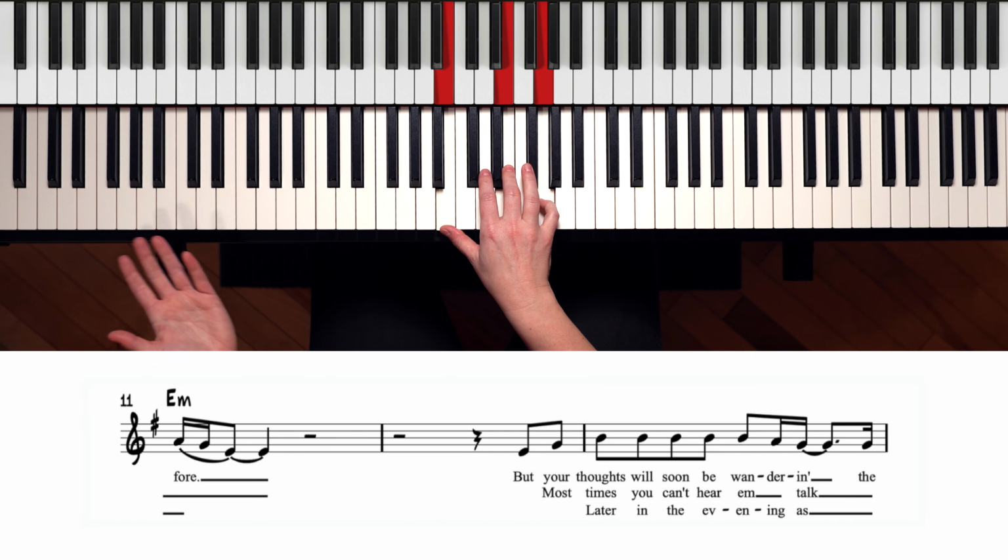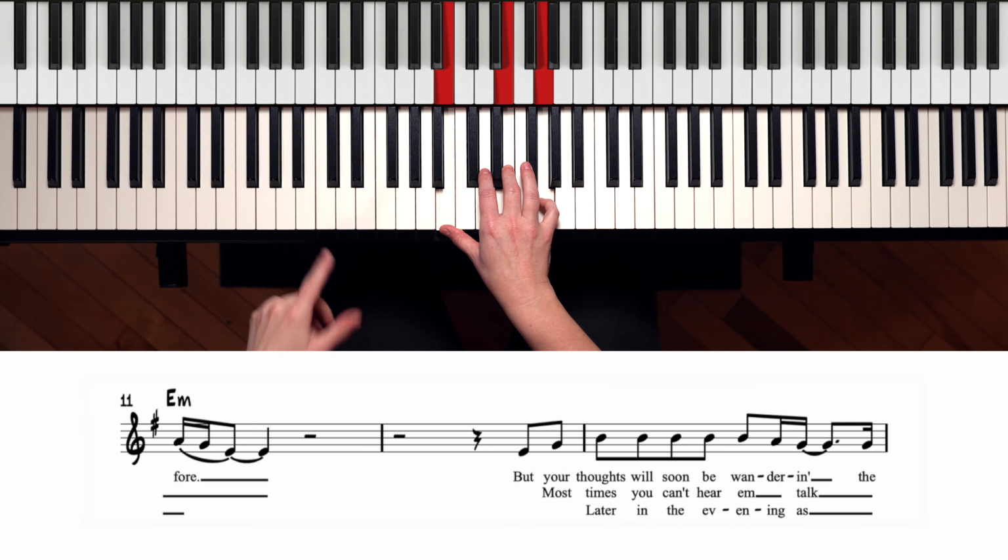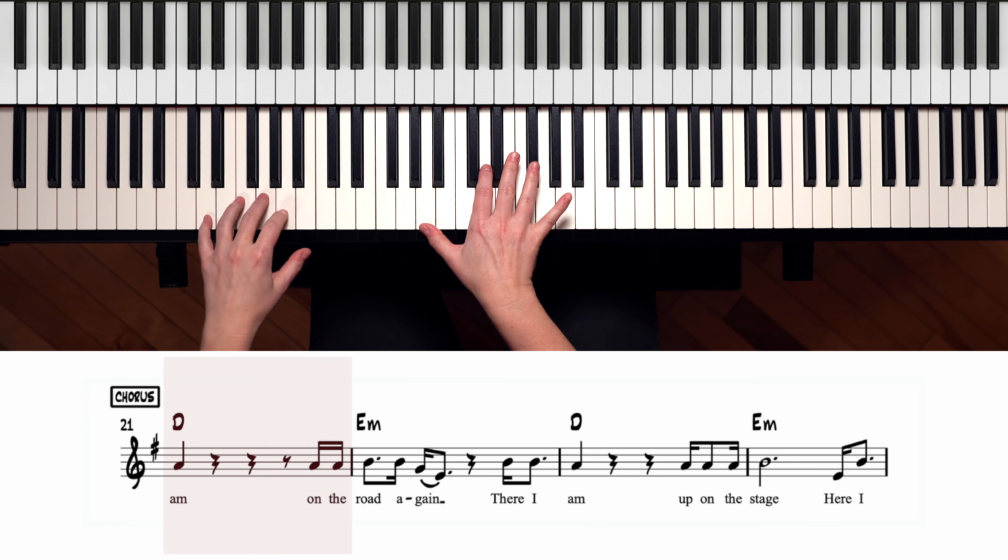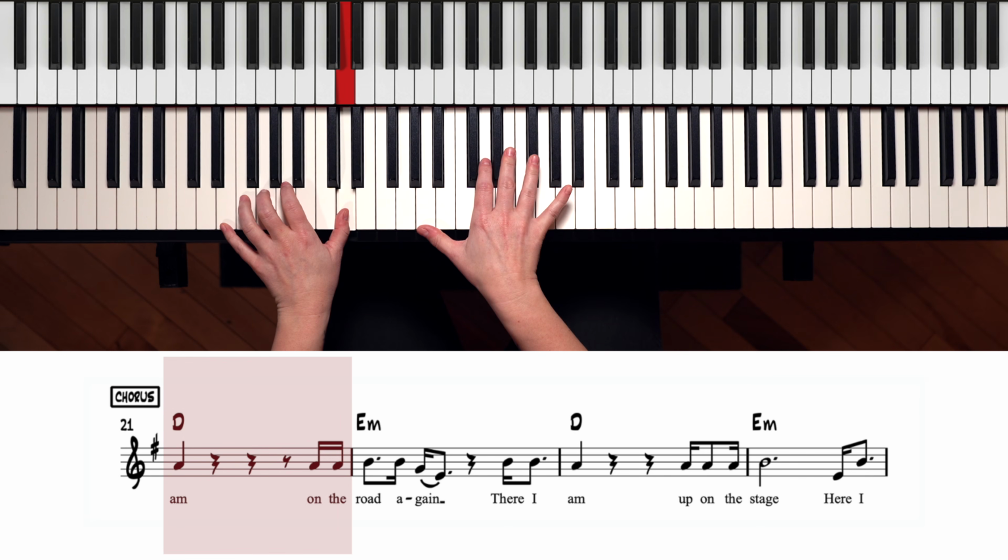Right? How this sounds like. Now, if I do the same pattern but in the chorus, it's a little bit shorter.